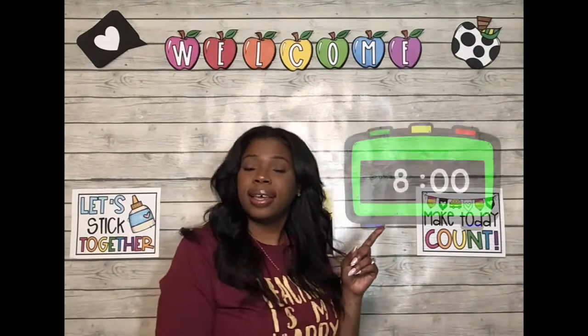Telling time to the hour and half hour is much easier on a digital clock. That's why I saved it for last. This is a digital clock. On a digital clock, the first number tells us how many hours there are or what hour there is. We don't have to look at the hands of the clock and try to figure out what number it's pointing to. It tells us what hour it is.